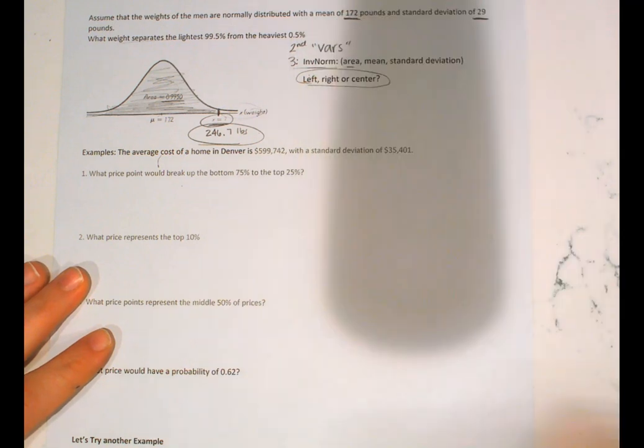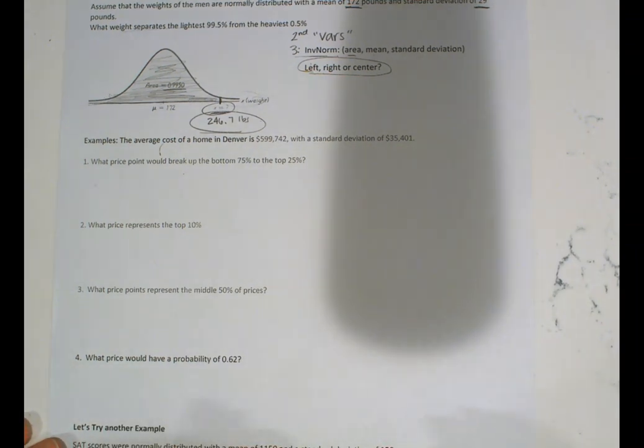All right, so let's look at some more examples. The average cost of a home in Denver is $599,742 with a standard deviation of 35,401. What price point would break the bottom 75% from the top 25%?